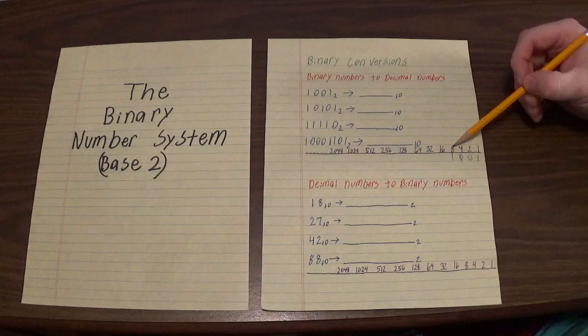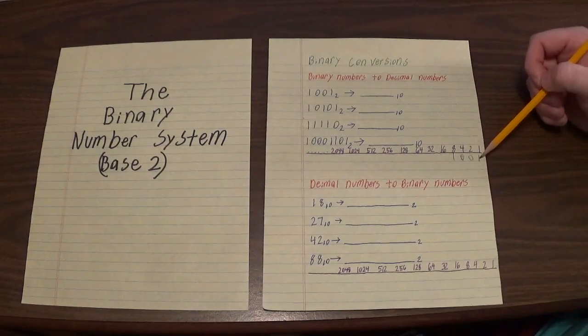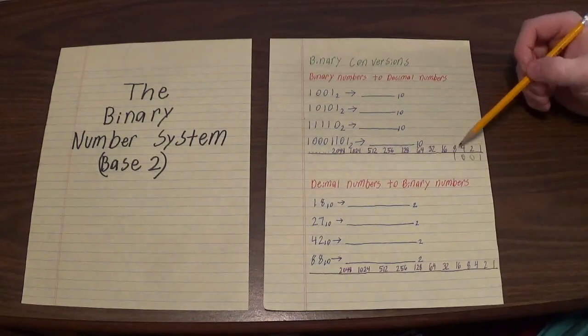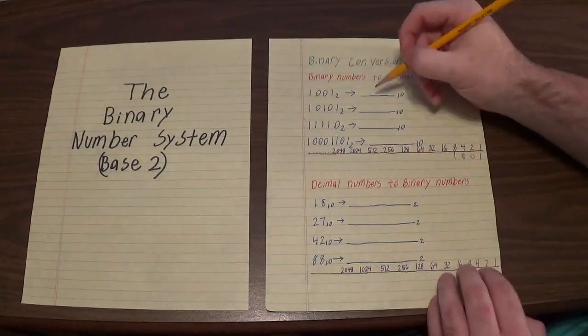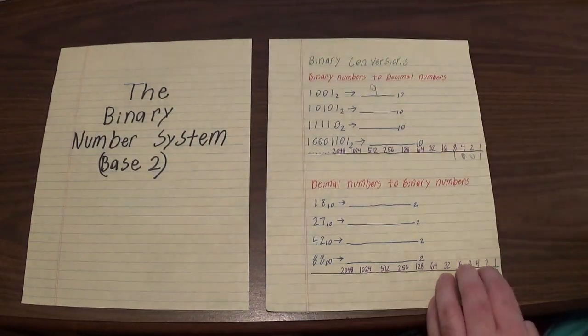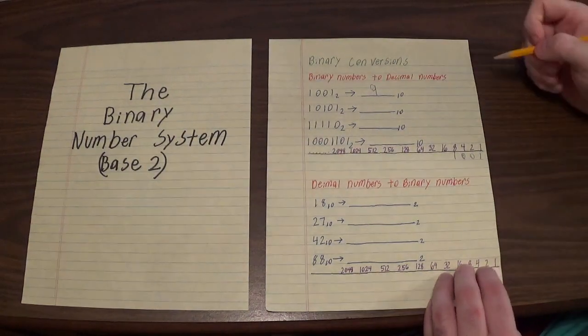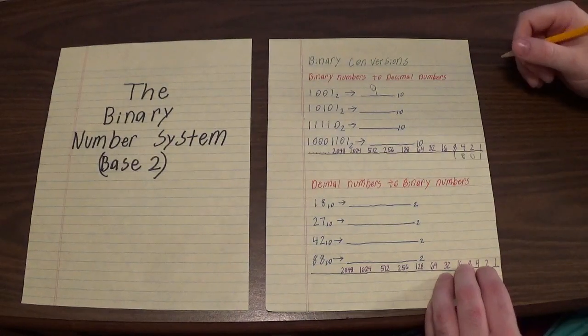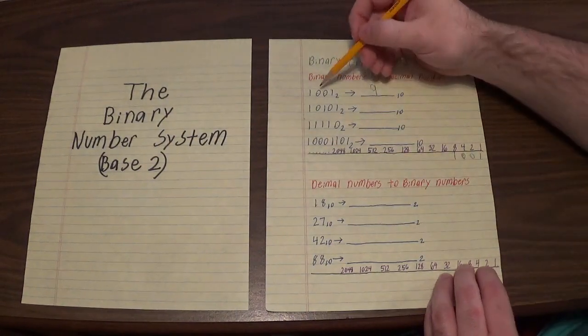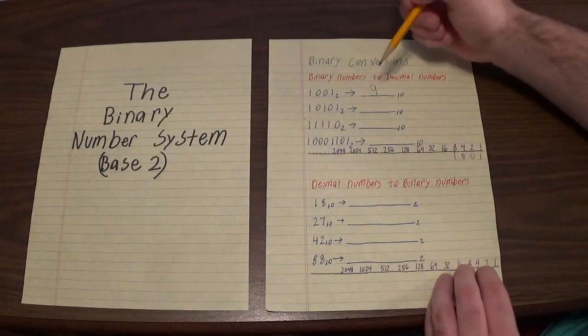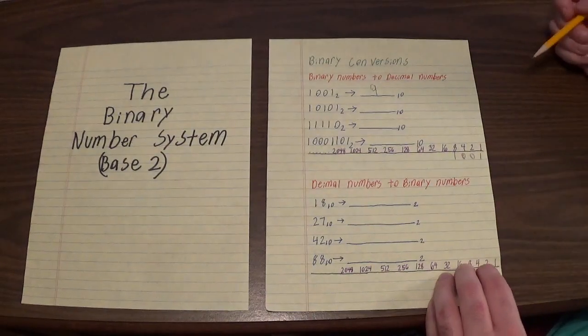So I have a 1 in the 8's place and a 1 in the 1's place. So 8 and 1 is 9. Alright? And that's my answer. That's my decimal value. So 1001 in binary is worth 9 in decimal.